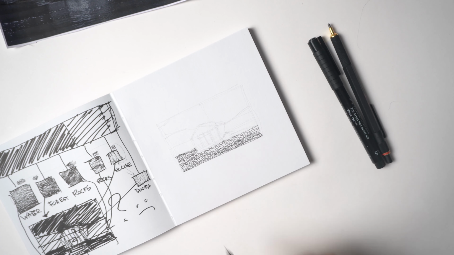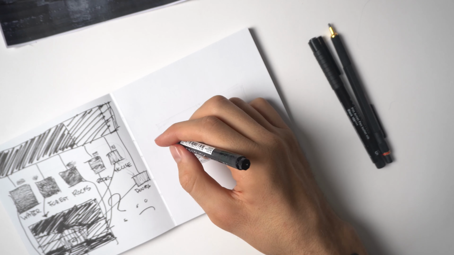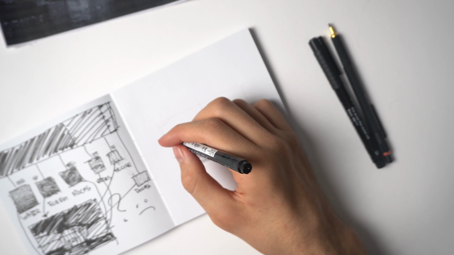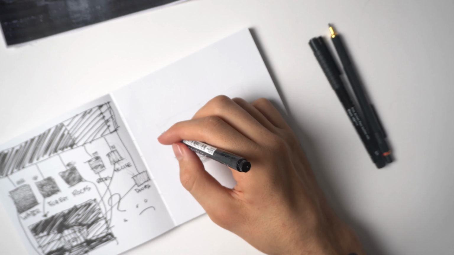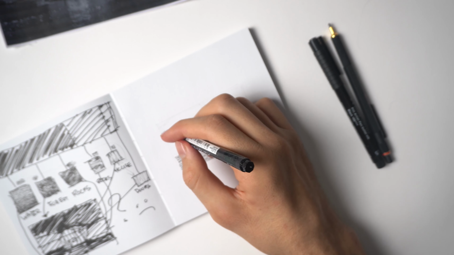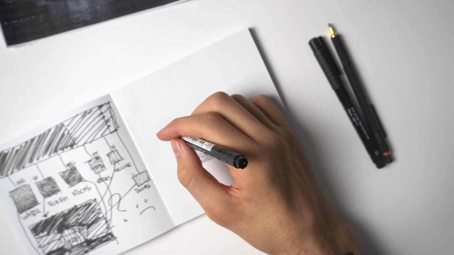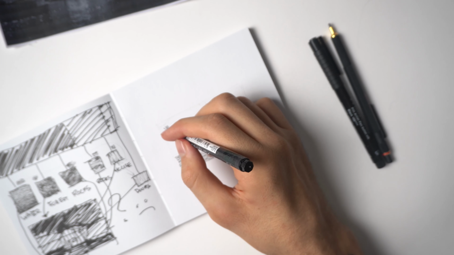But there are benefits of drawing layers, because everything we see around us is contrasts of lights and shadows.